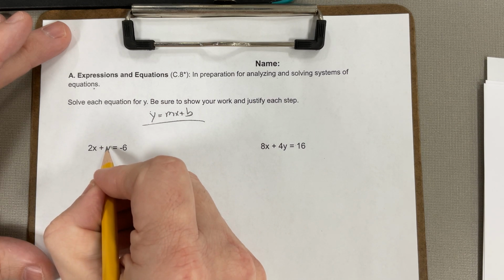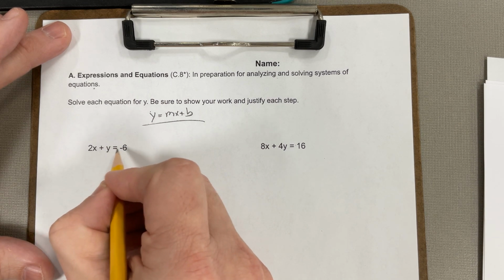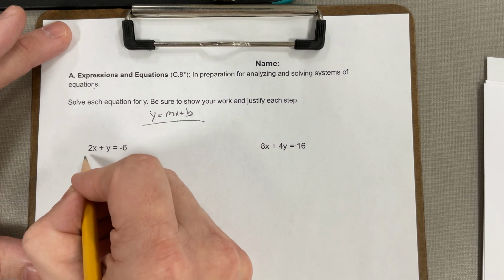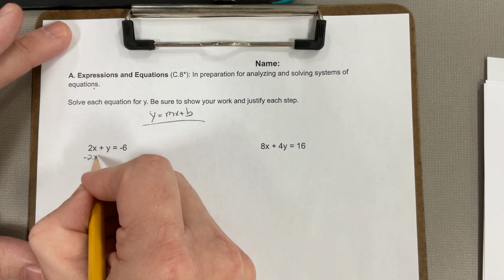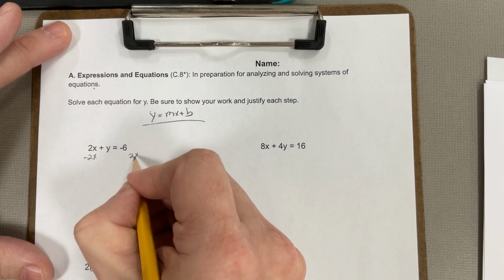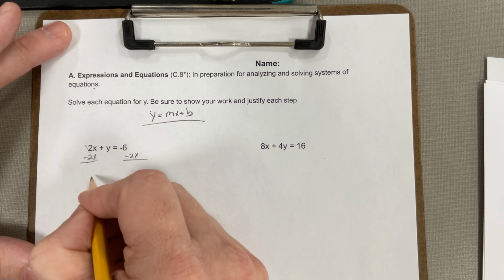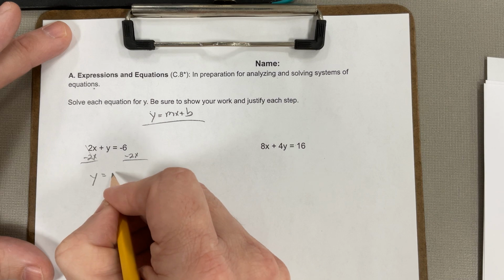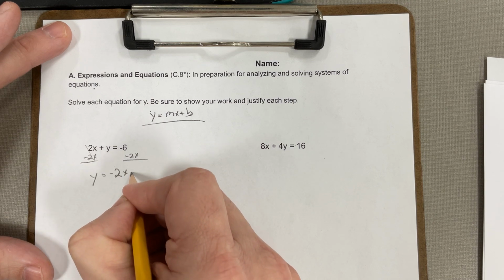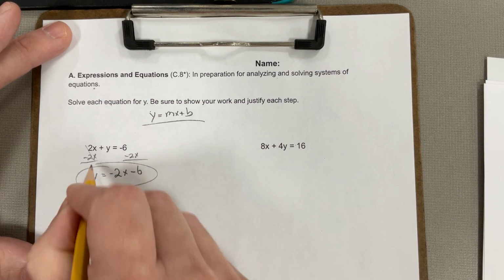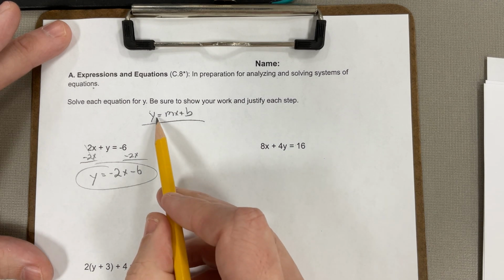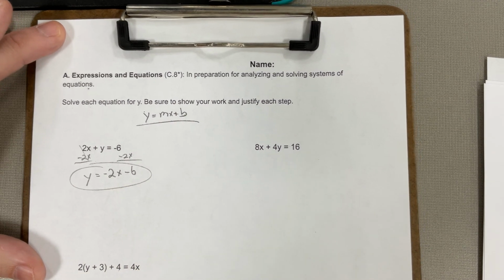So we want to solve for y. So we have to isolate the y on one of the sides. It doesn't matter which side. So for this one, it's easiest just to subtract 2x from both sides. That eliminates it from here. So now it's y equals negative 2x minus 6. And that's all you have to do. And it's in the y equals mx plus b format.